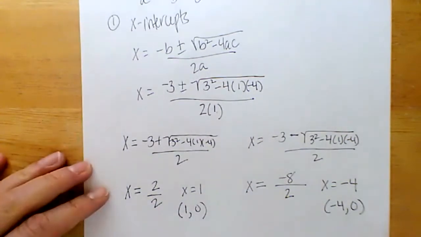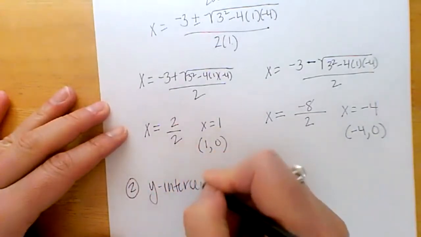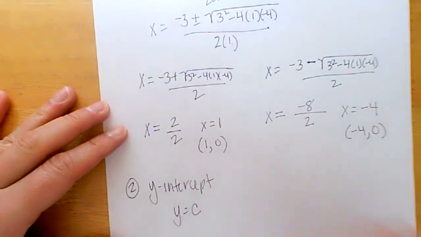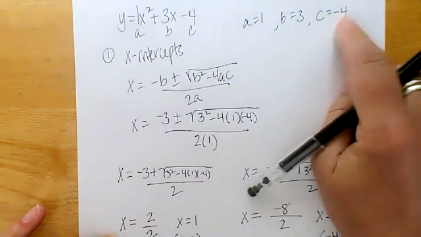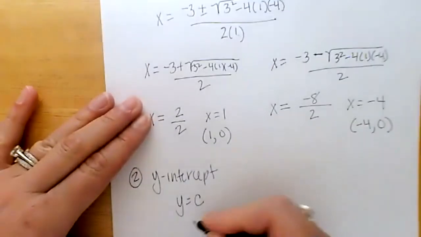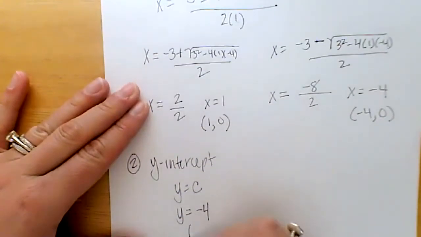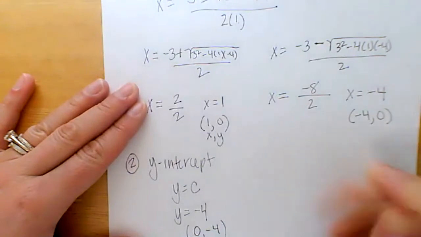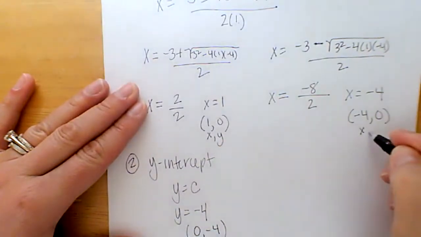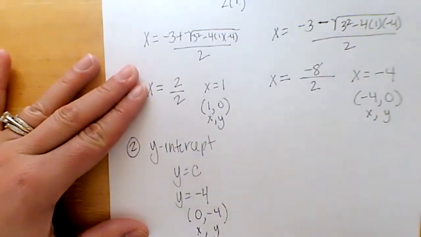Okay, the next thing that we're going to need, number 2, is going to be our y-intercept. And our y-intercept is y equals c. So whatever that c number was, let's go back and look. c was negative 4. So it's going to cross the y-axis at negative 4. And we're going to denote that as 0, negative 4. So notice when it crosses the x-intercept, y is 0. When it crosses the y-intercept, x is 0.